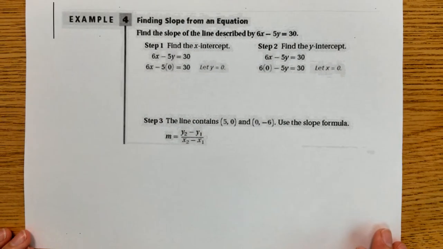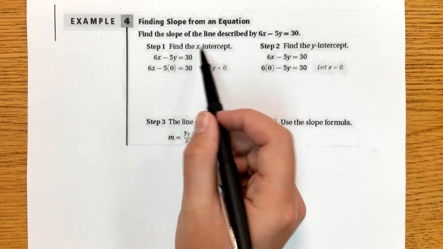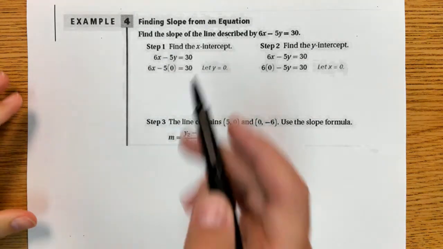Example 4, finding slope from an equation. So find the slope of the line described by 6x minus 5y equals 30. So here, we learned before that we could find two coordinates by finding the x-intercept and the y-intercept. So to do this, we're going to get those 2 points, and then we're going to use those 2 points to find the slope. So to find the x-intercept, y becomes 0.